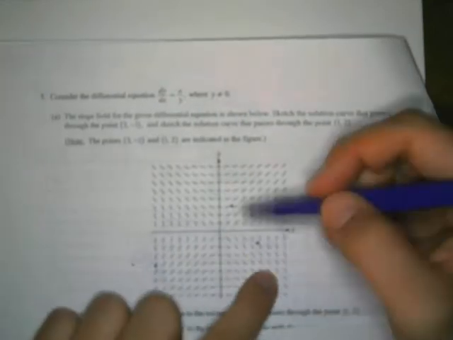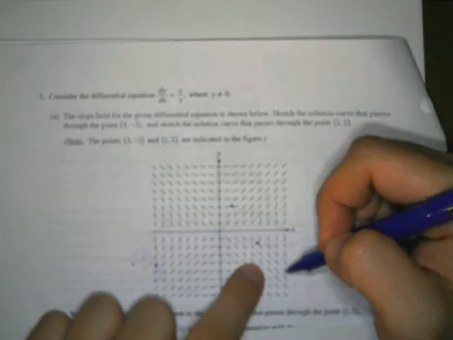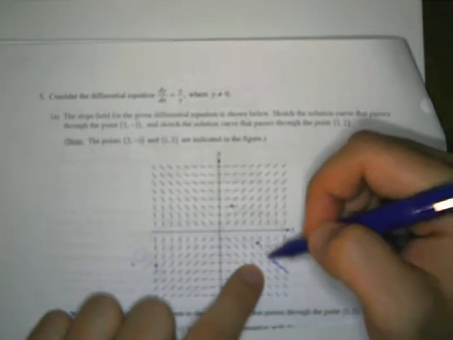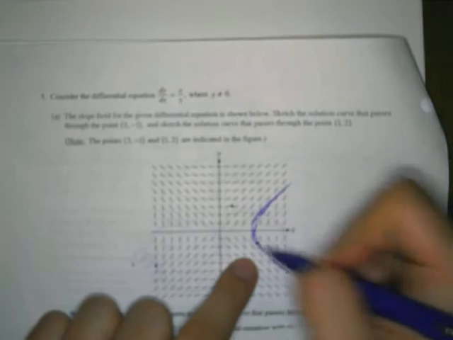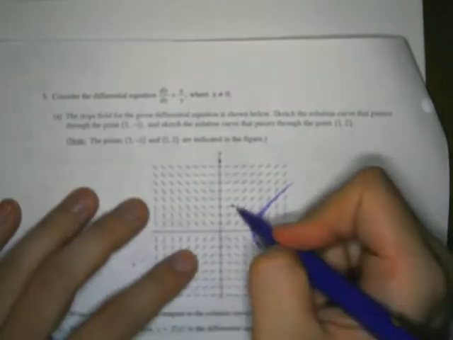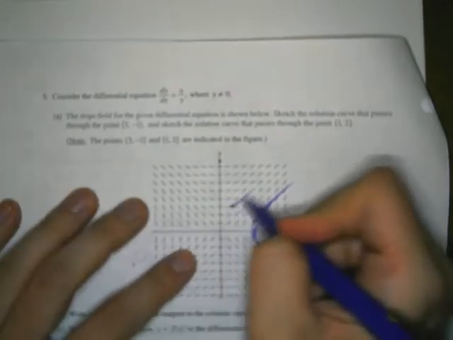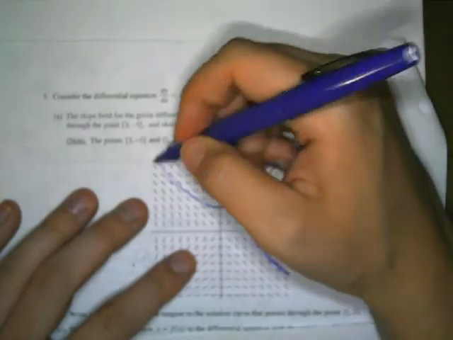To sketch the solution, you just kind of follow the slopes, okay? So that would be the solution curve there, and then maybe that's the solution curve there. Okay, just for that first part, you got 2 answers.